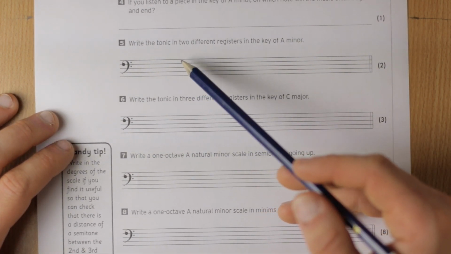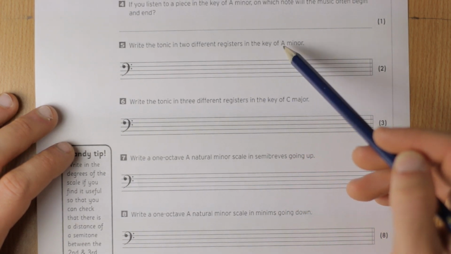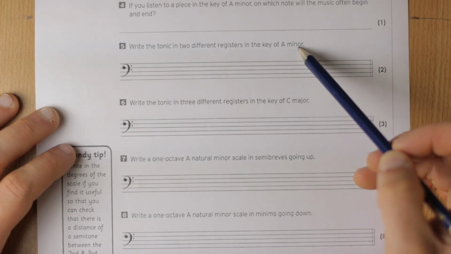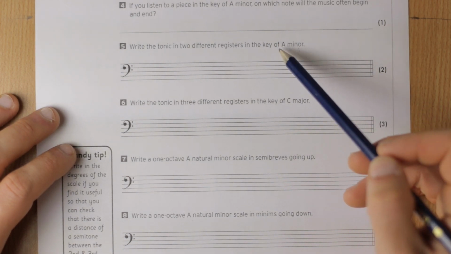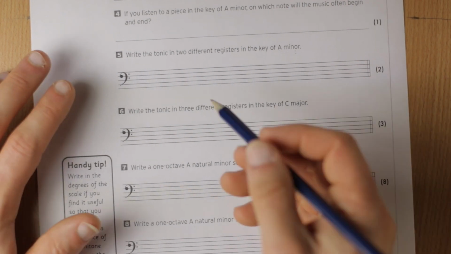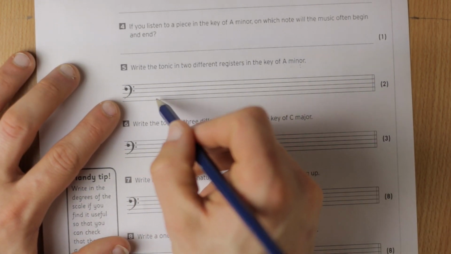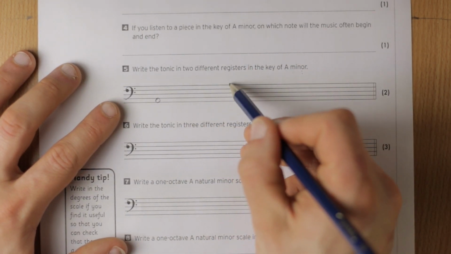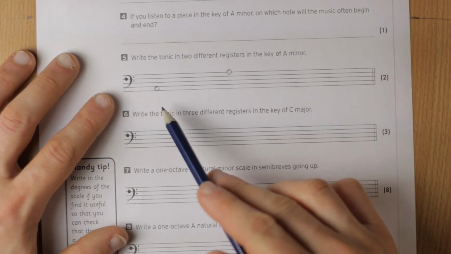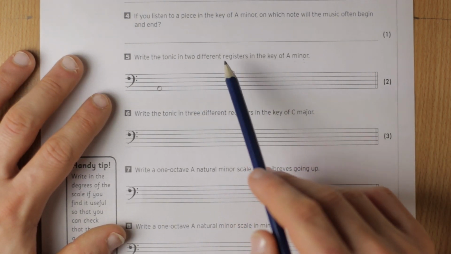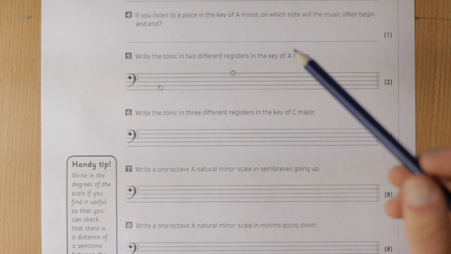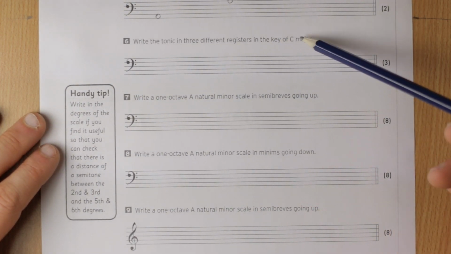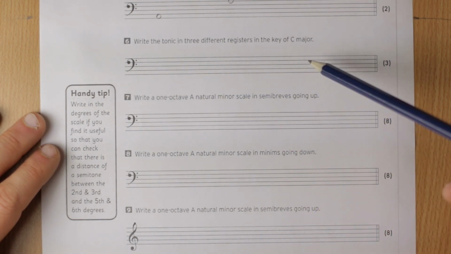Write the tonic in 2 different registers in the key of A minor. So the tonic of A minor we know is A. So write 2 A's basically. So in bass clef, an A, all cows eat grass, so there's an A here. And great big dogs fight always, there's an A up there. So that's 2 different A's. Register just means 2 different pitches. Okay, so write the tonic in 3 different registers in the key of C. So the same thing, but you need 3 different ones all in Cs.